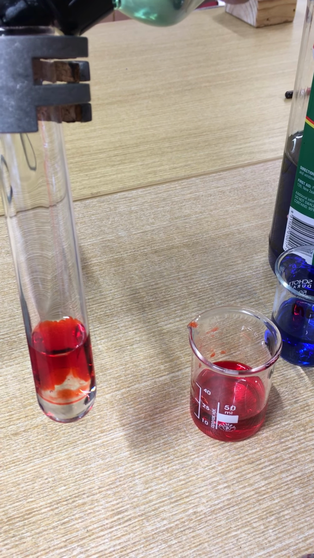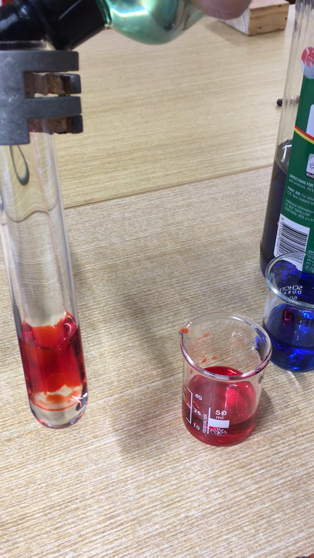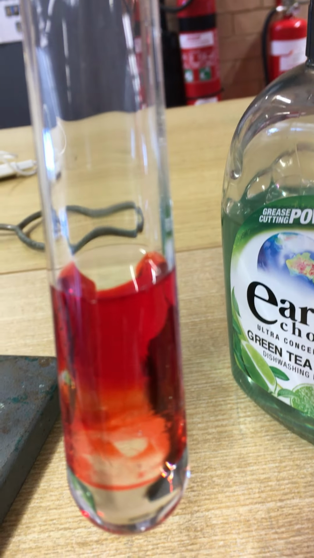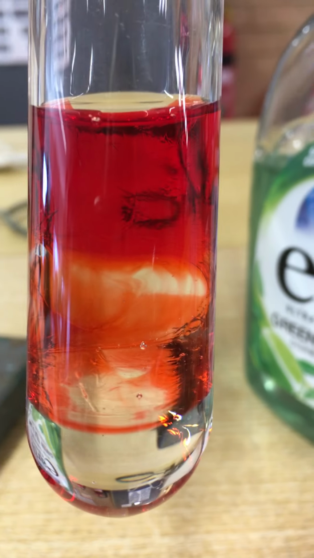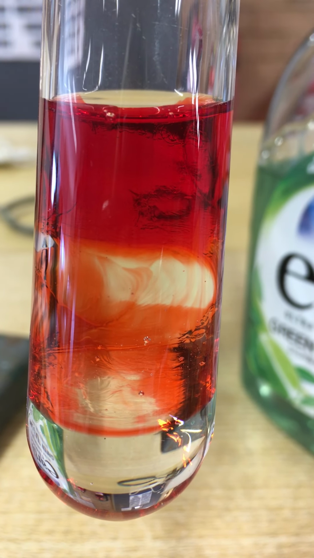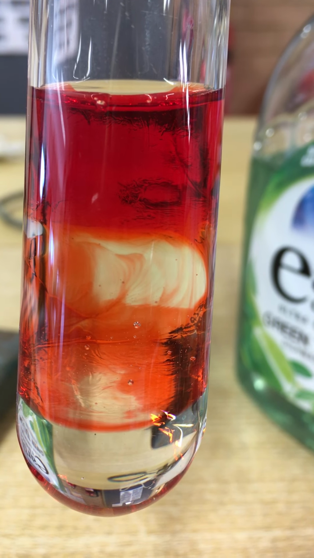So let's have a look what's happening. Actually, we see that the detergent wants to be below the water layer but above the glycerol.